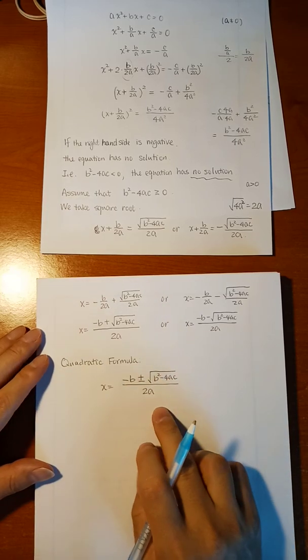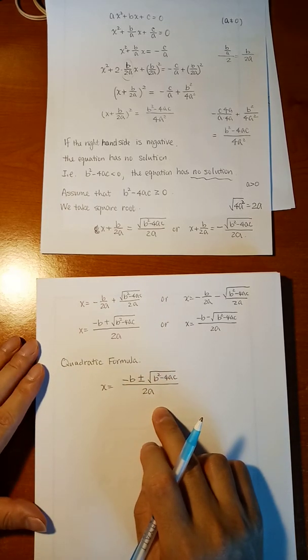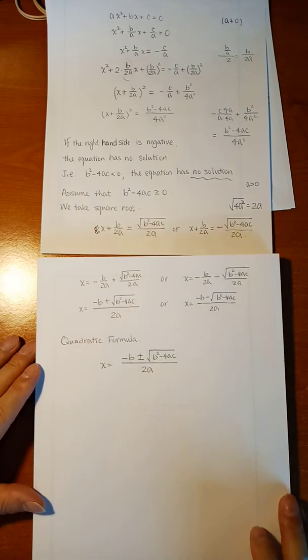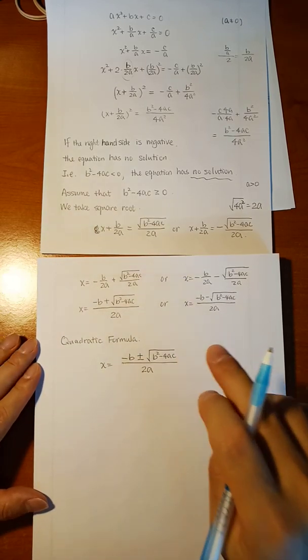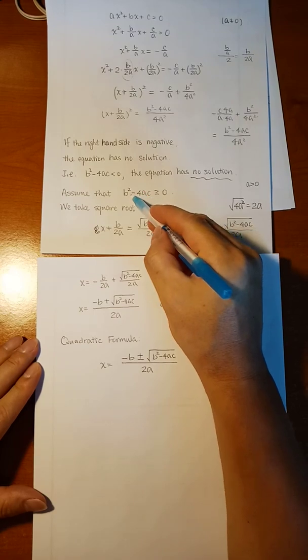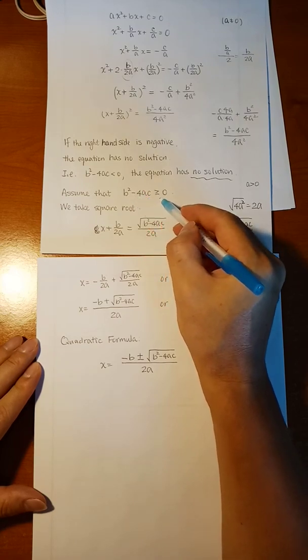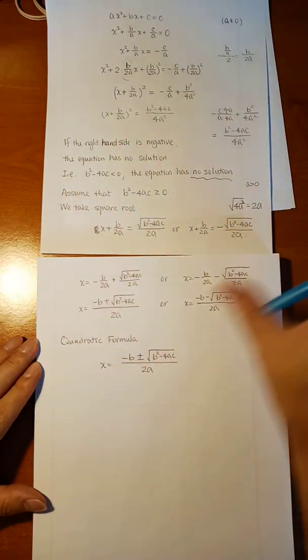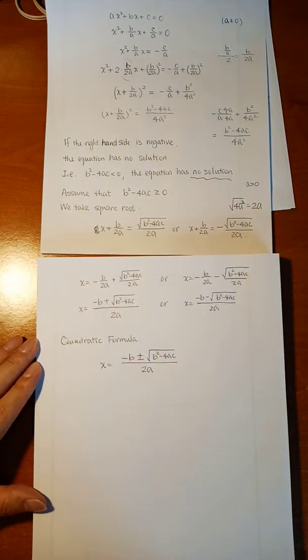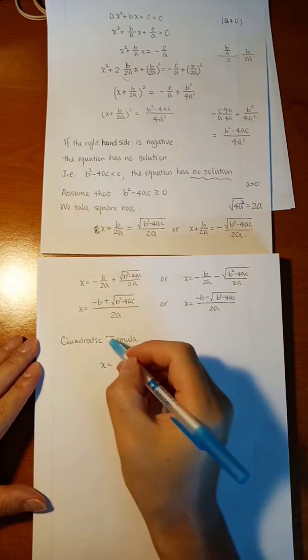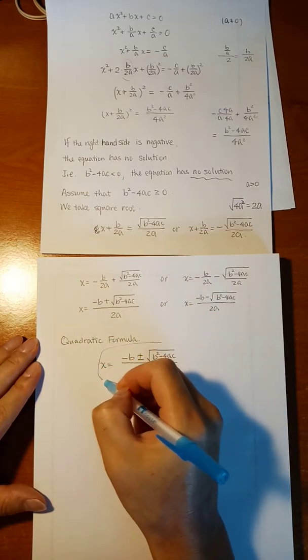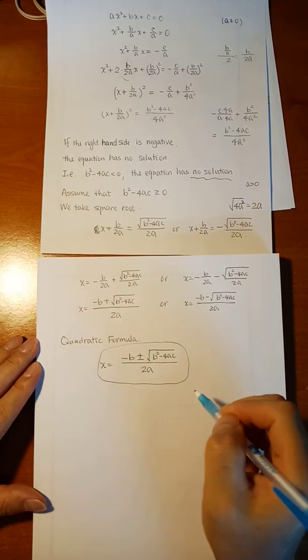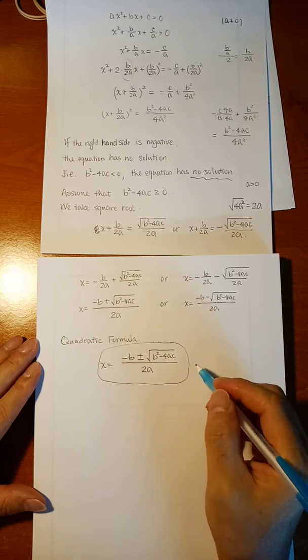This is the quadratic formula. And you can do that under the condition b squared minus 4ac is greater than or equal to 0. If it is less than 0, no solution. You don't have to do anything about this. So that's a formula you are going to keep in mind. Be careful. It's very, very, very important.